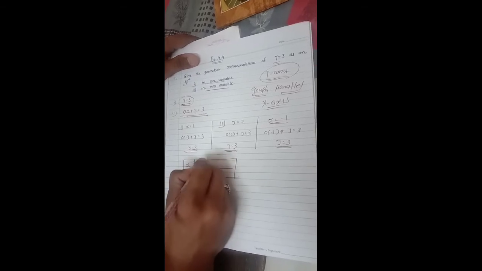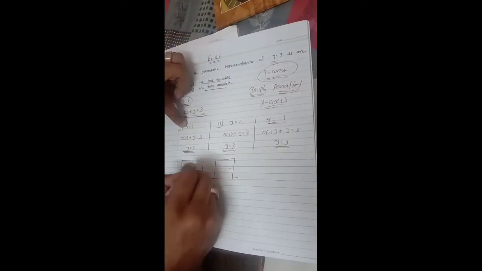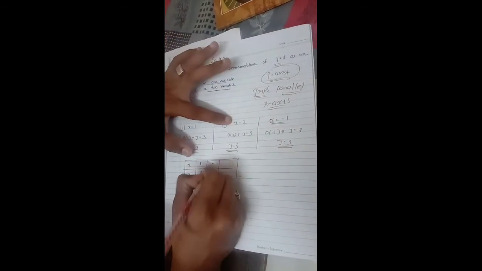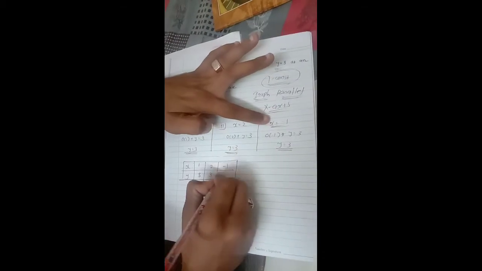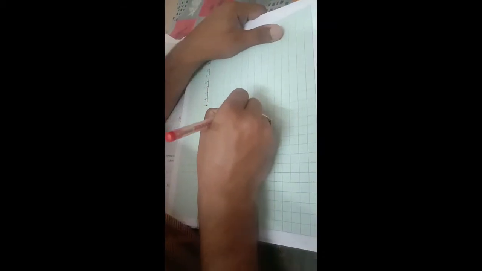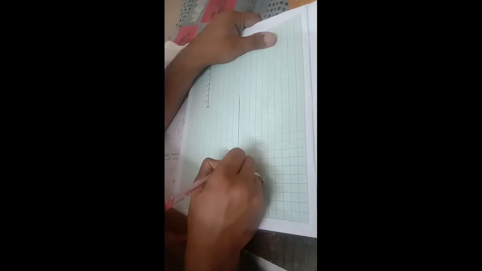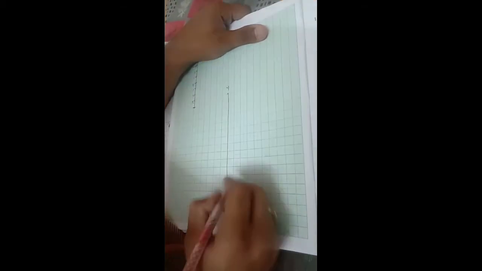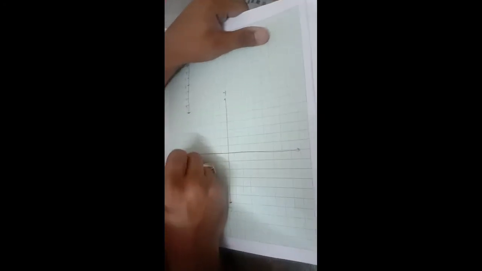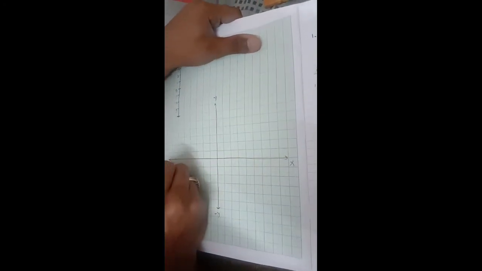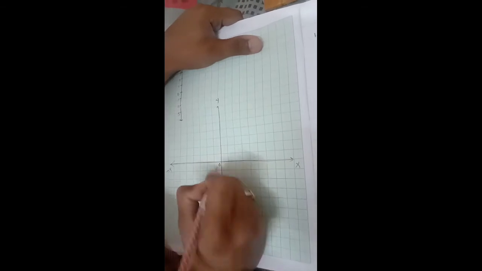This one is x, this one is y. x 1, y 3; x 2, y 3; x minus 1, y 3. Now I plot a graph in two variables. You have to draw using a scale and pencil only. This one is plus y, this one is minus y, this one is plus x, this one is minus x. This one is your origin.